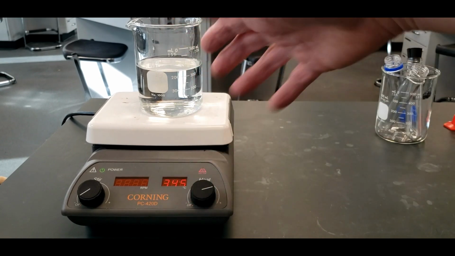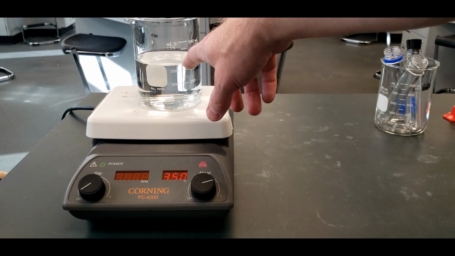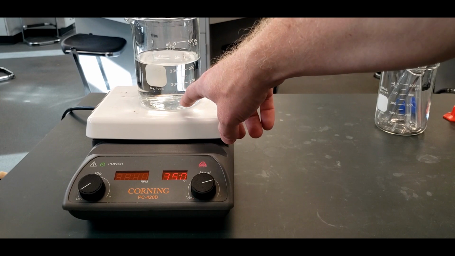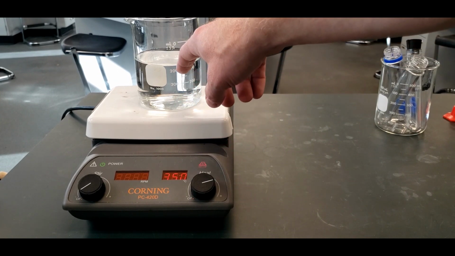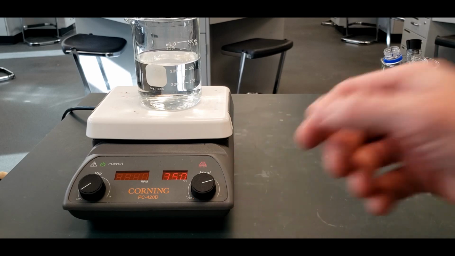And we're going to be using this throughout the lab, so if we start to lose water over time, we're going to just keep adding water into it. We're not going to let it get all the way down to here from boiling away, and then refill it. We want to just refill it as we go. Okay, so that's the first step.